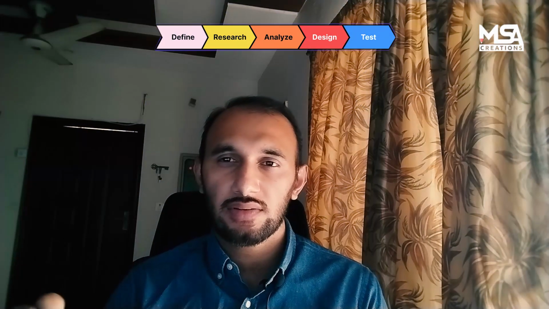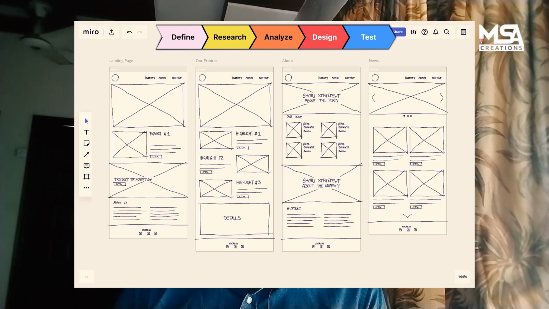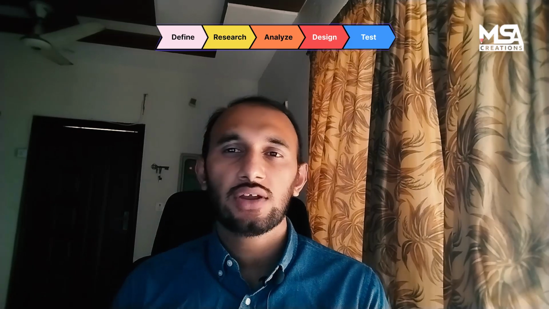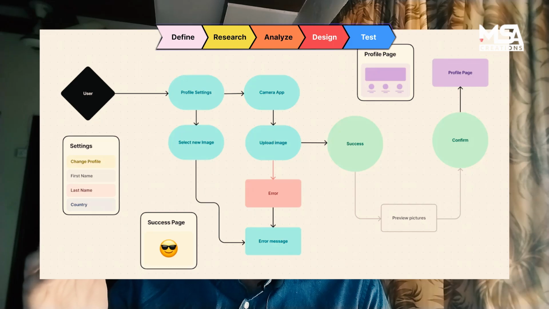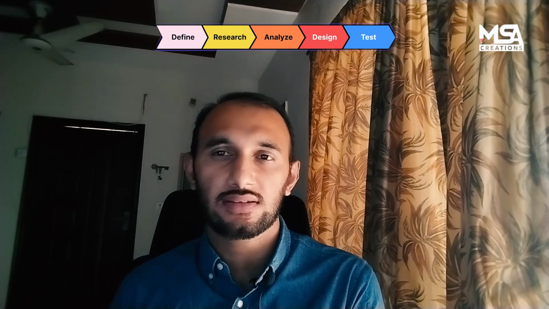It could be a simple little block diagram. It could be a simple little user journey map. It could be a simple little user flow. I prefer a very simple method that is called user flow. I try to visualize the entire user flow, how they will interact with the app, and what sort of steps they will be going through to book the tickets. The entire picture is in front of me right now.